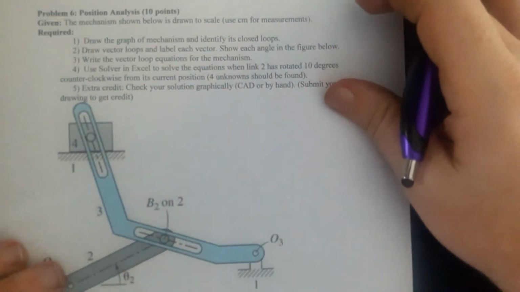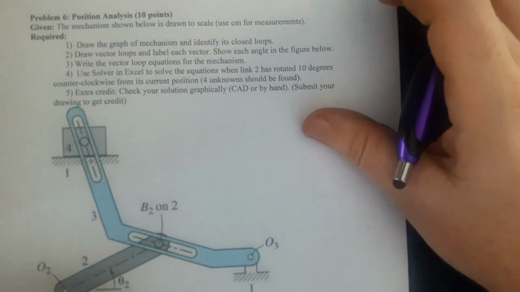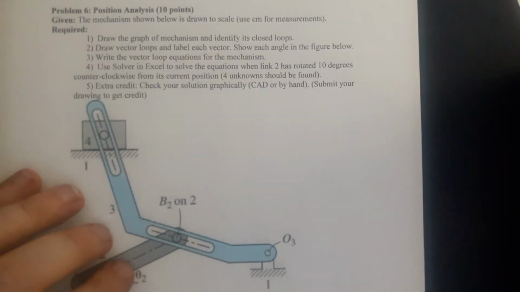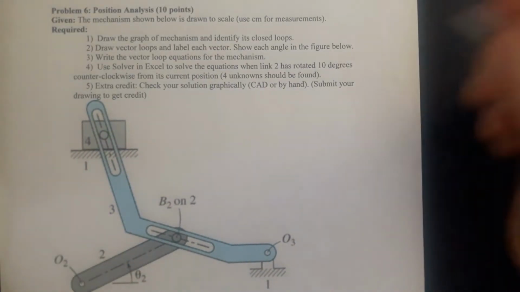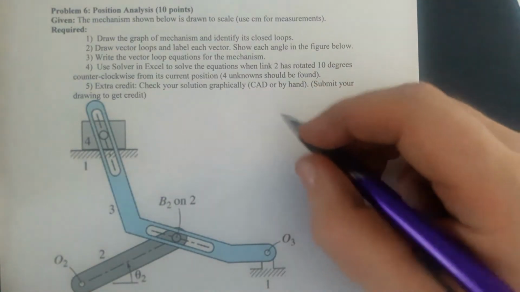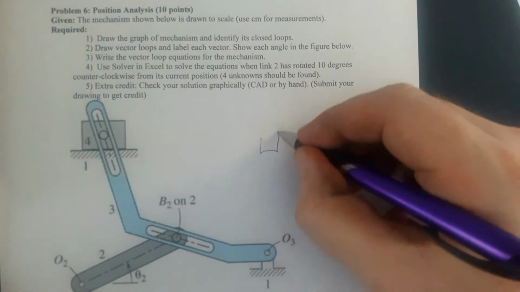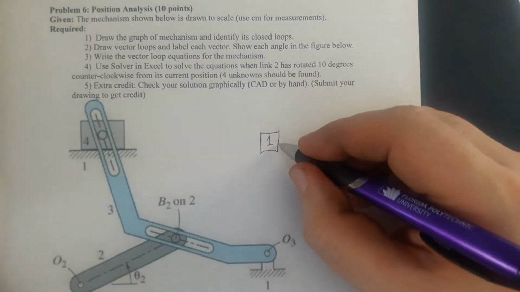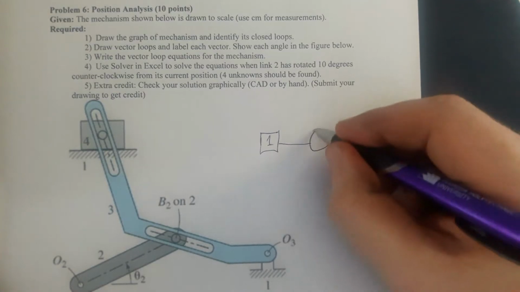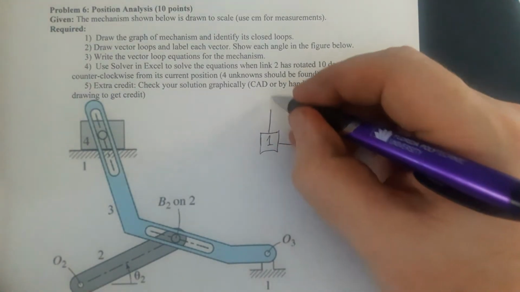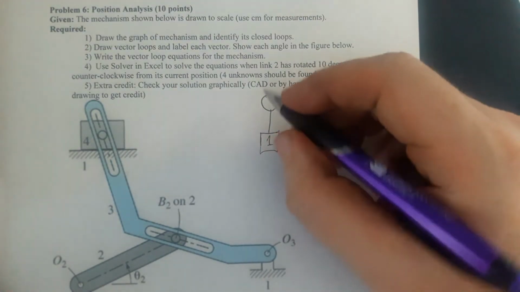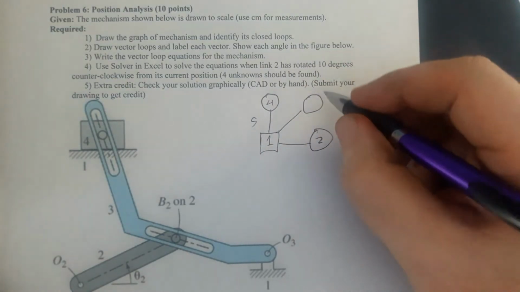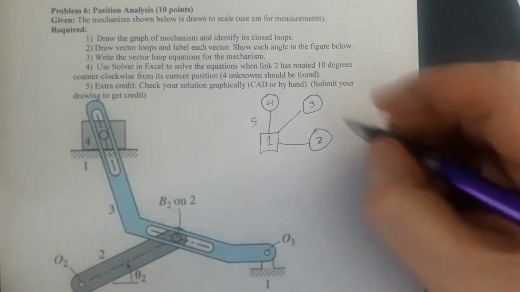Alright, in this video I'm going to talk about setting up problem 6. This is one that we talked about earlier in the semester. We talked about graph theory. And so we have link 1 that's pinned to link 2. It's got a sliding joint to link 4. And it's got a pin to link 3.